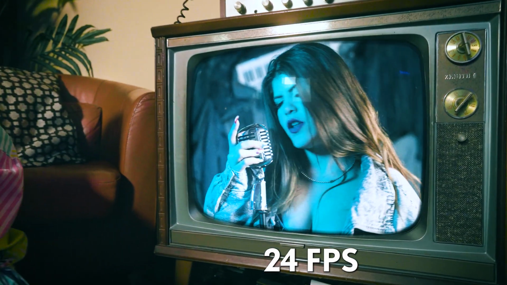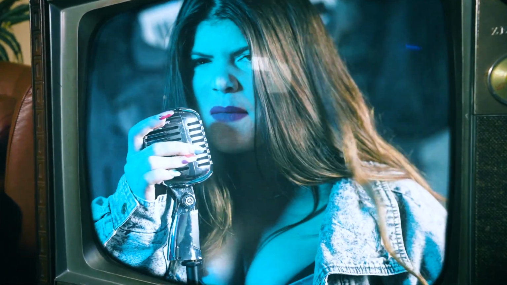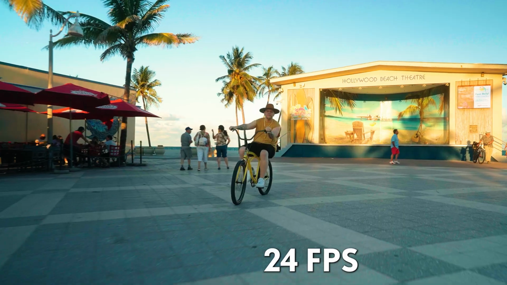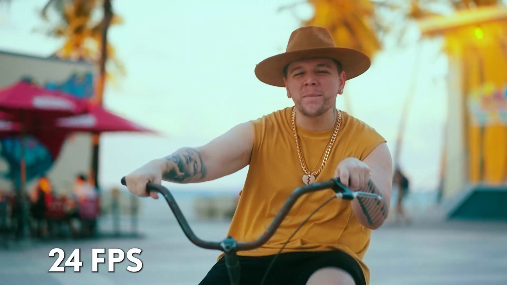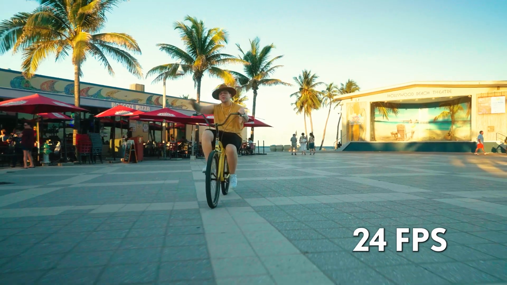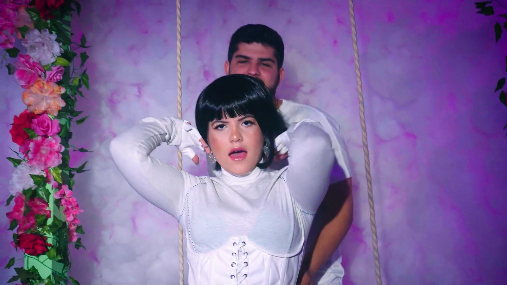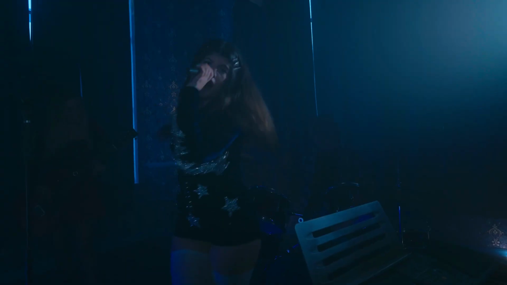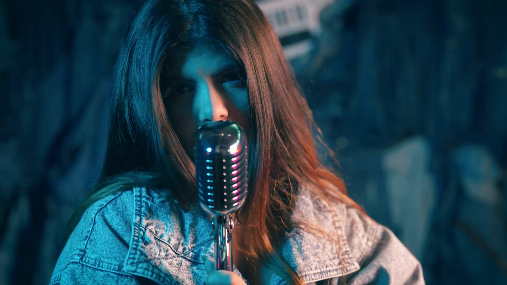Like this music video that I filmed, everything was shot on 24 frames per second. And this one as well, even though he was riding a bicycle and there was a lot of movement, I still decided to film it on 24 frames per second. Why, you may ask? Simply because 24 frames per second will give you the best natural movement, that blurred, nice, cinematic movement that you always see in movies.